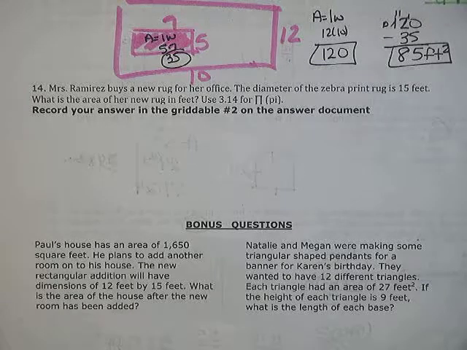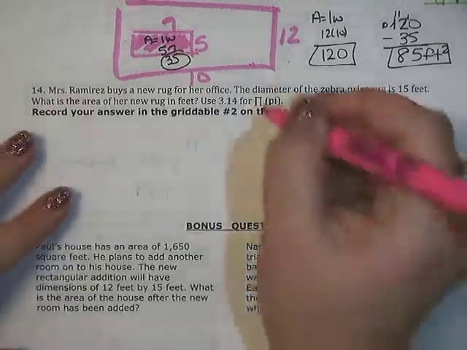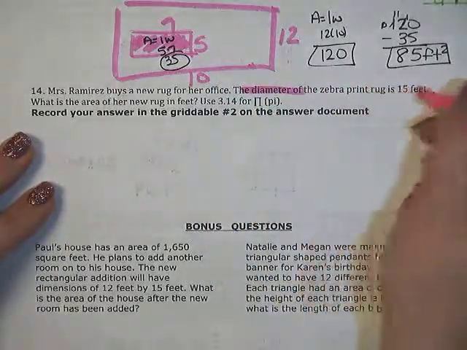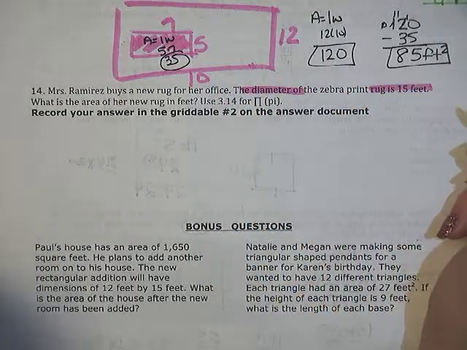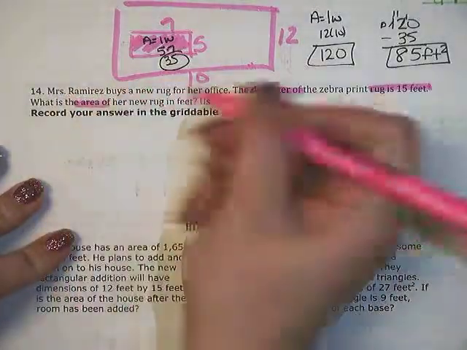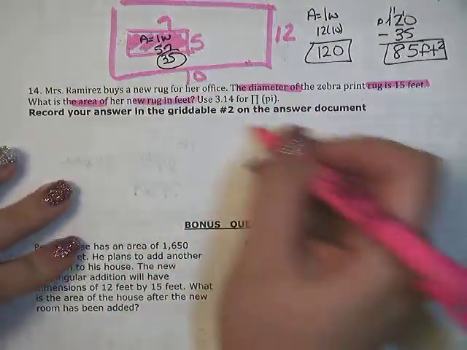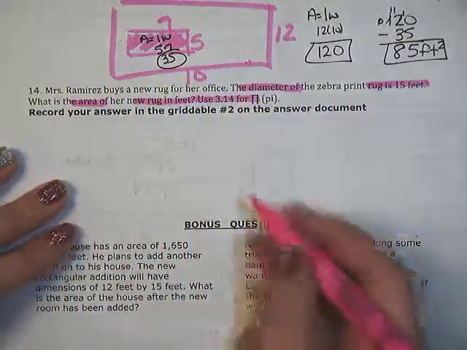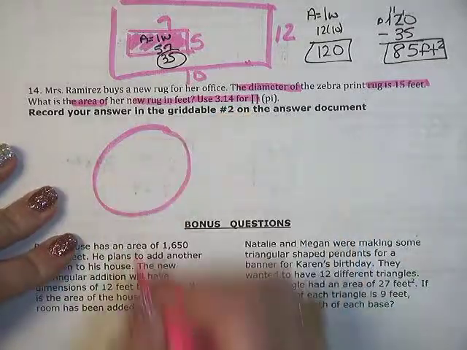All right, we have made it to the last question on the test. Miss Ramirez buys a new rug for her office. The diameter of her new zebra print rug is 15 feet. What is the area of her new rug in feet? And we're using 3.14. Well, I need a circle.